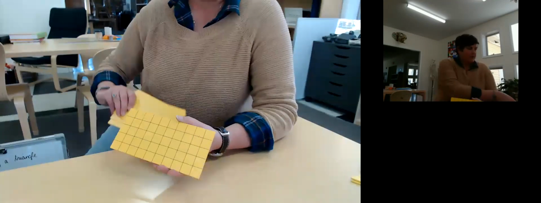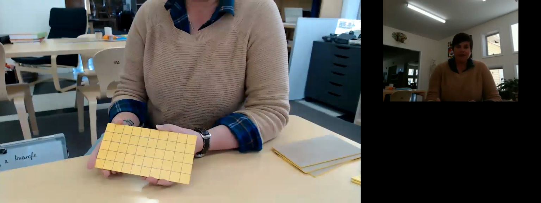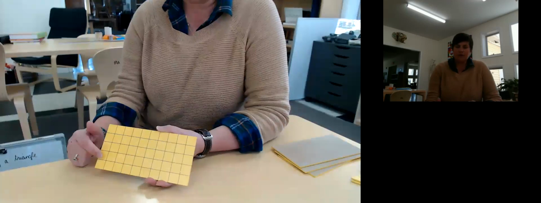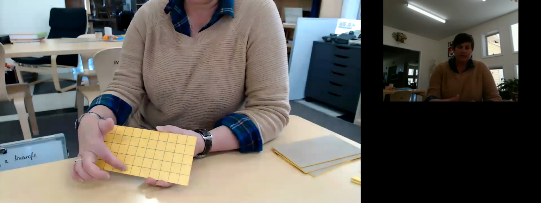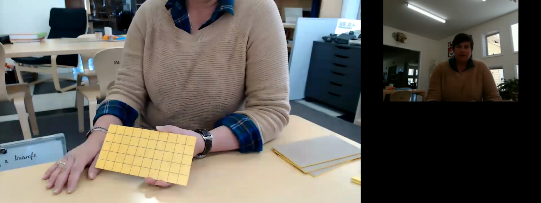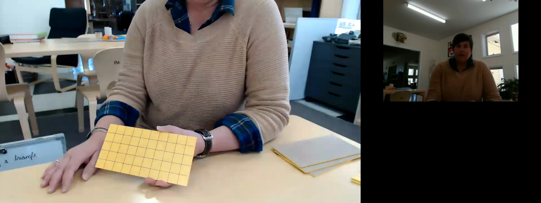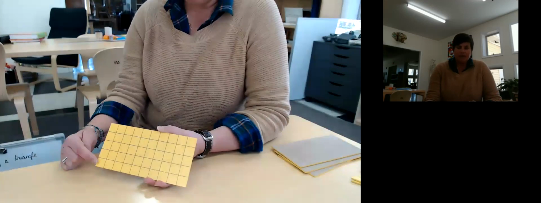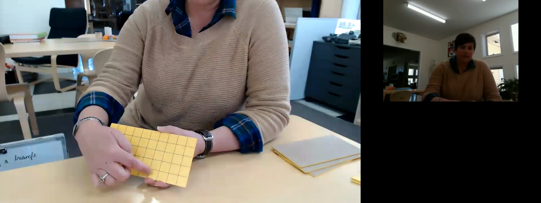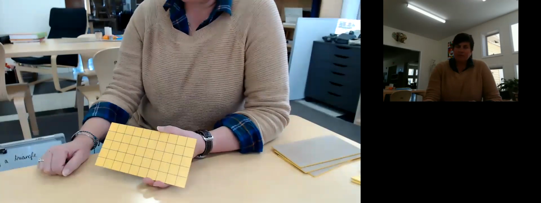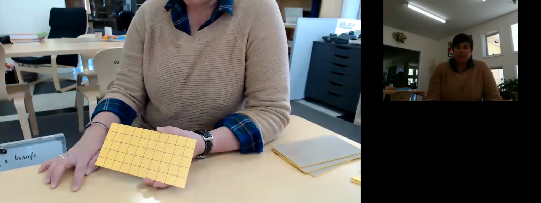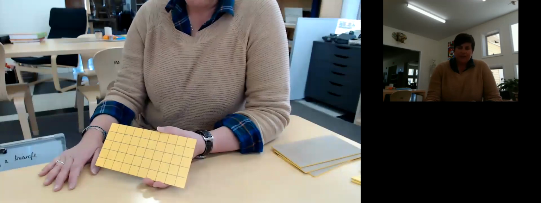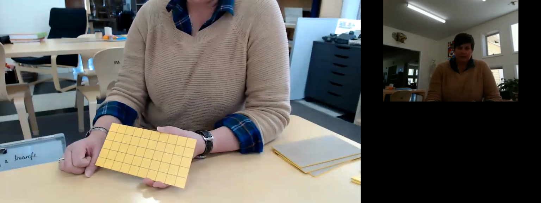And so with this rectangle at the bottom, I have a couple of things that I could do. I could count every single square, 1, 2, 3, 4, 5, 6, 7, 8, 9, 10, 11, 12, 13, 14, 15, 16, 17, 18, 19, 20, 21, 22, 23, 24, 25. You could keep counting if you wanted. Or the other thing I could do is look at the number of squares that I have on my base, 1, 2, 3, 4, 5, 6, 7, 8, 9, 10, and the number of squares that I have on my height, 1, 2, 3, 4, 5. And I could know from all of my experience here in the classroom that that means there are going to be 50 squares on this rectangle.